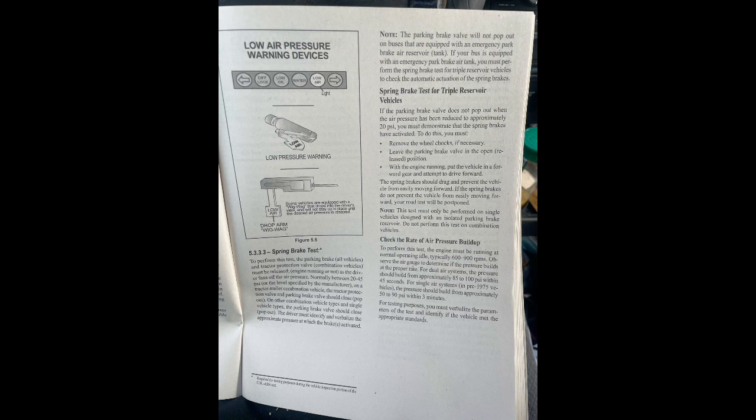Note: the parking brake valve will not pop out on buses that are equipped with an emergency park brake air reservoir tank. If your bus is equipped with an emergency park brake air tank, you must perform the spring brake test for triple reservoir vehicles to check the automatic actuation of the spring brakes.